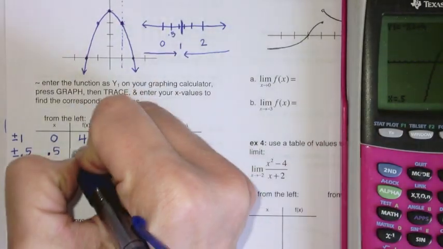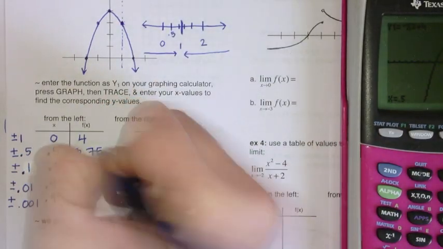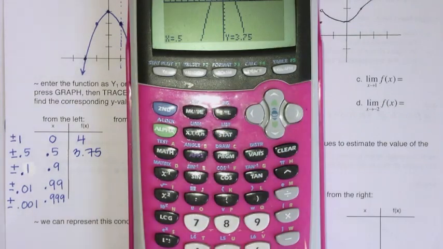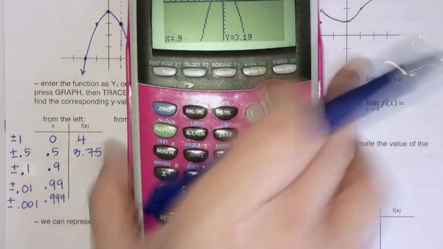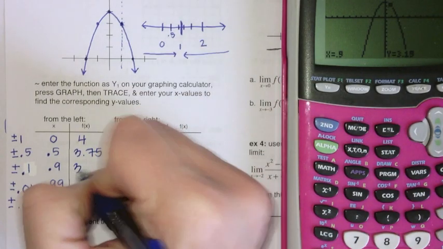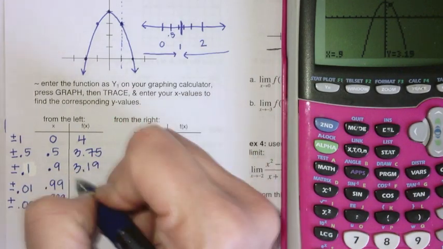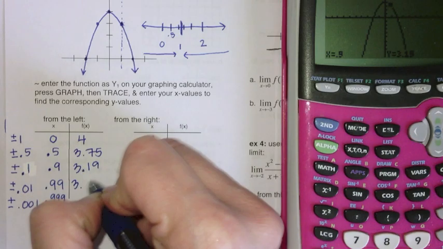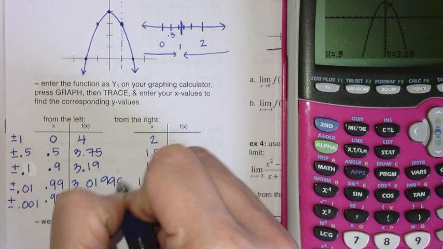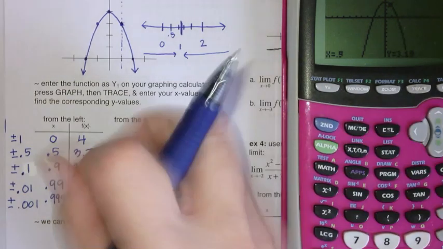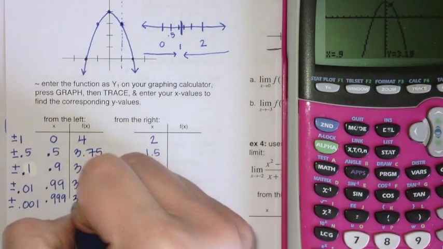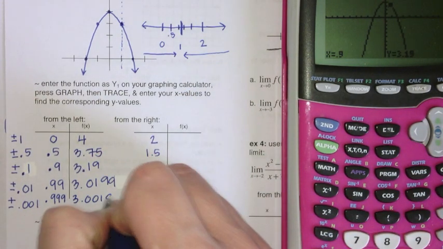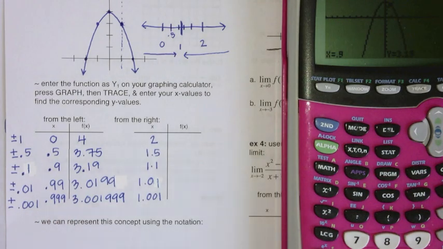I don't want you to round on any of these for what we're doing, so just keep going, write the whole entire number, even in your homework, and then let's do 0.9, enter, and you can even see on the graph it goes to where it's at. This is 3.19. And then when we hit 0.99, we get that. Whoops, only 2 nines. And then when we hit the last one, 3.001999.